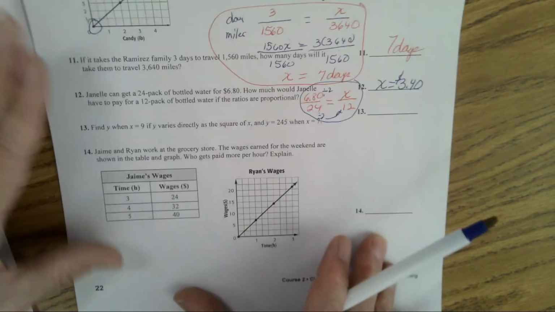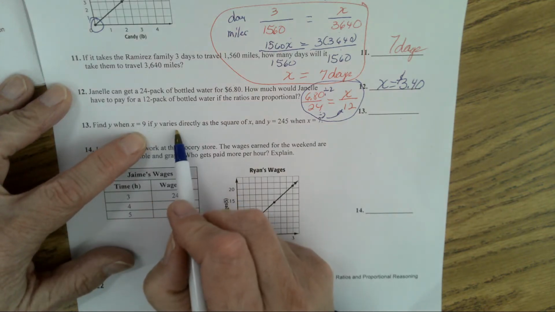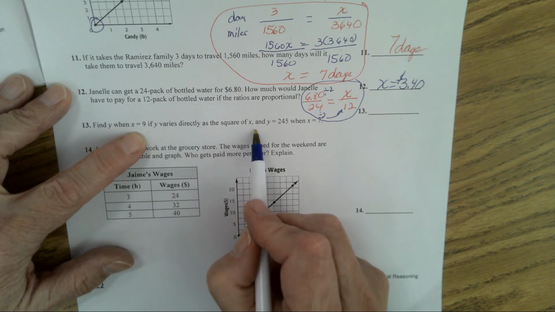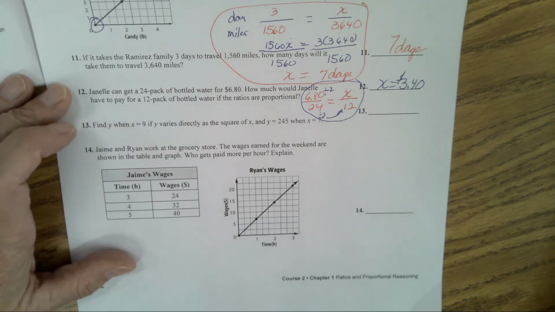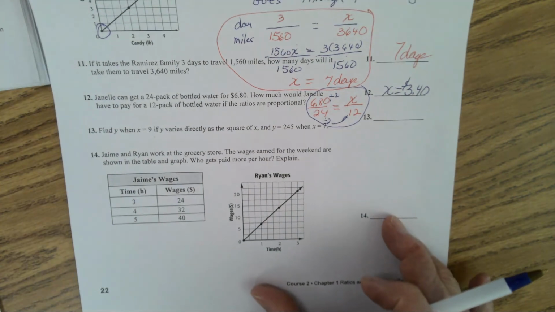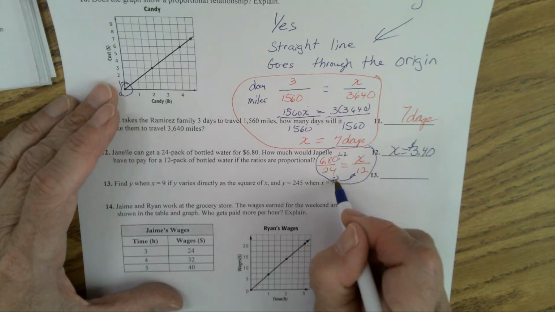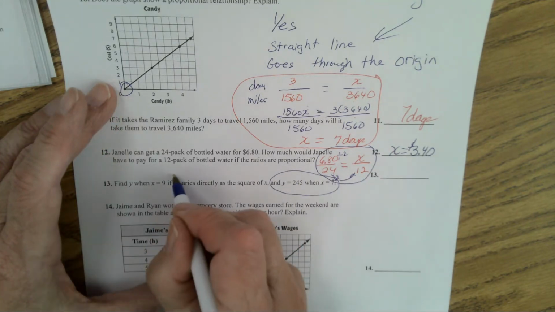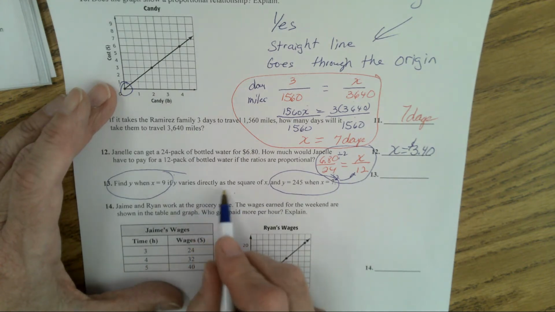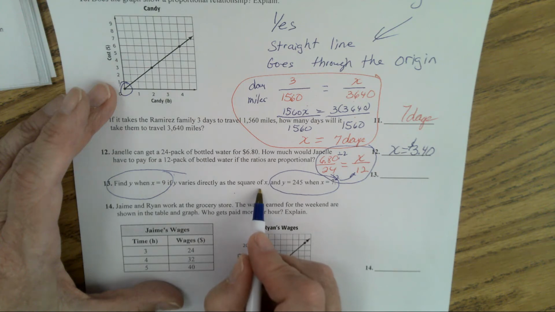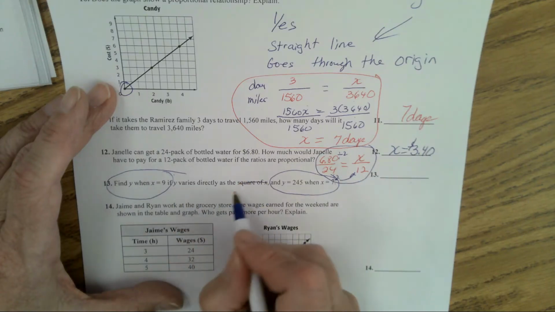Number 13. Find y when x equals 9 if y varies directly as the square of x, and y equals 245 when x equals 7. Let me double check what this is saying. Okay, so here we have an x and a y. We're trying to find out this. What's confusing is this: varies directly as the square of x and y. I don't know why the square of x is in there, but y varies directly.